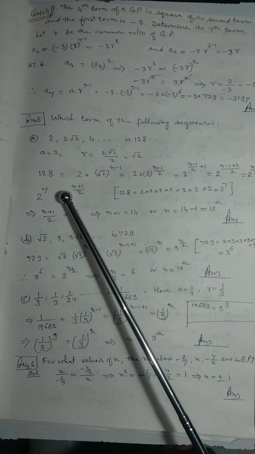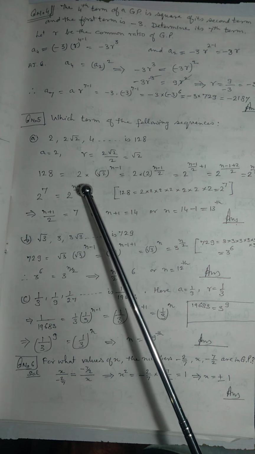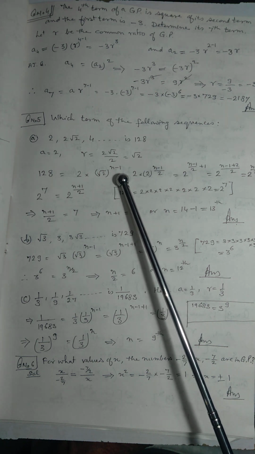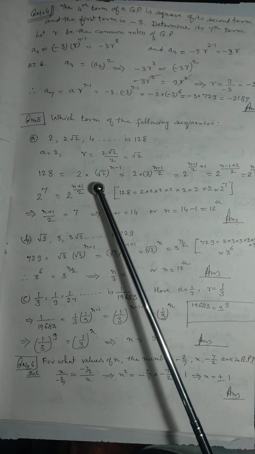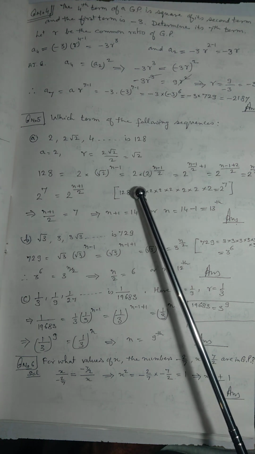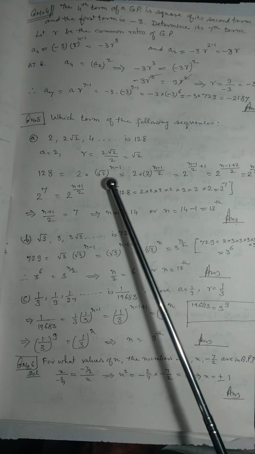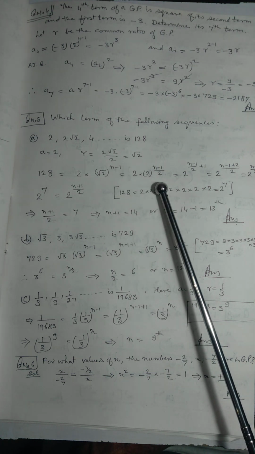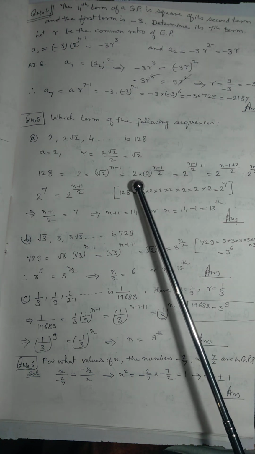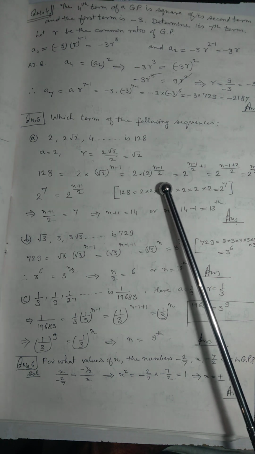So 128 is equal to the first term, that is a, which is 2 here, times root 2 raised to power n minus 1. We assume it to be the nth term. So it will be equal to 2 into 2 raised to power n minus 1 by 2. Root can be written as a power of 1/2, so here we have done that. Now see, here also there is 2 and here also 2, so the bases are the same. Here the power is 1, here the power is n minus 1 by 2.